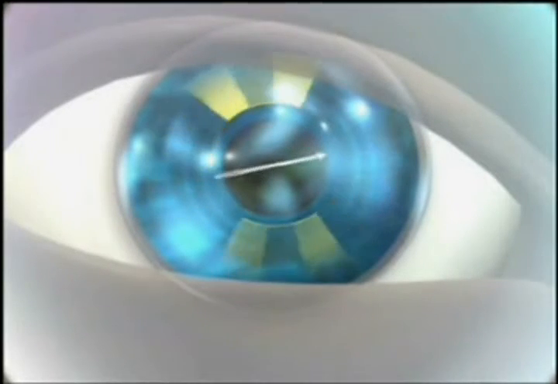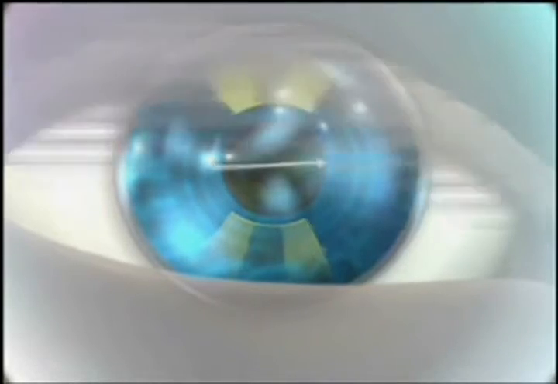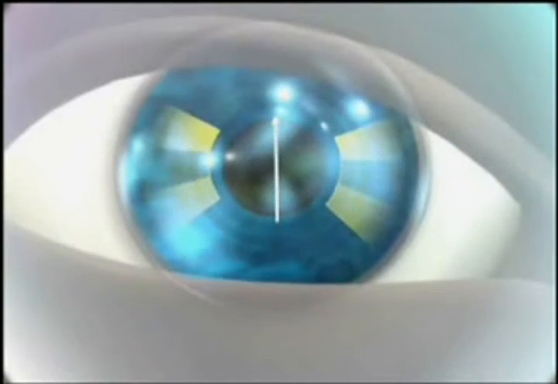When your patients insert this lens, even at a 90-degree angle, they need only a few blinks before the lens is squeezed into place.